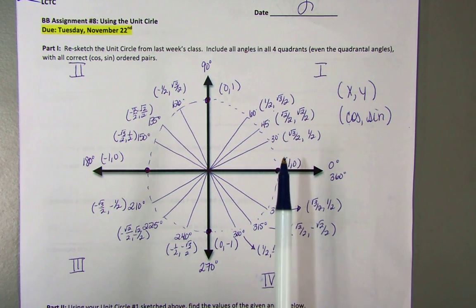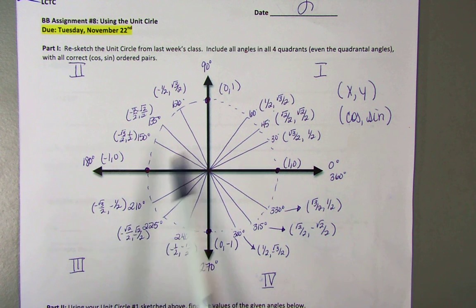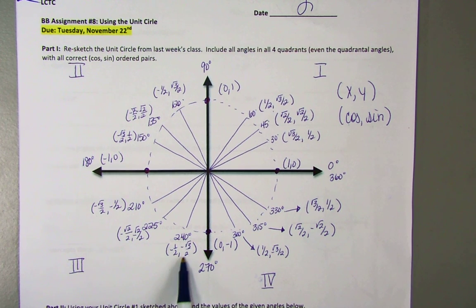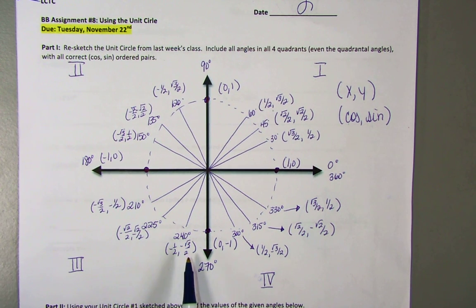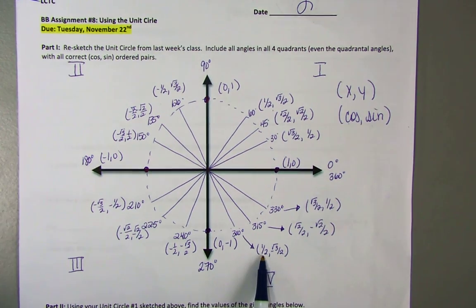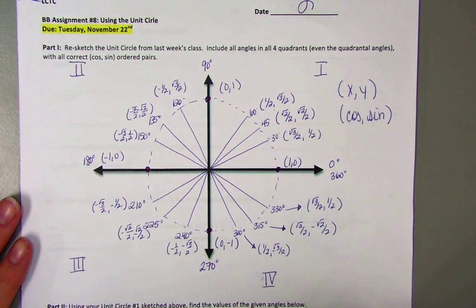In number 3, sine of 240 degrees, if I go around my unit circle, I also have an ordered pair for that special angle. And I'm looking for the sine value, which is the second value in my ordered pair. So the sine of 240 degrees should be negative square root of 3 over 2. And if I look for number 4, cosine of 300 degrees, if I find that angle and that ordered pair, since I'm looking for cosine, I'm looking for the first value, so cosine of 300 degrees should be 1/2.